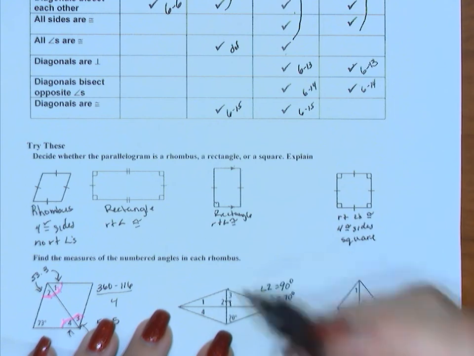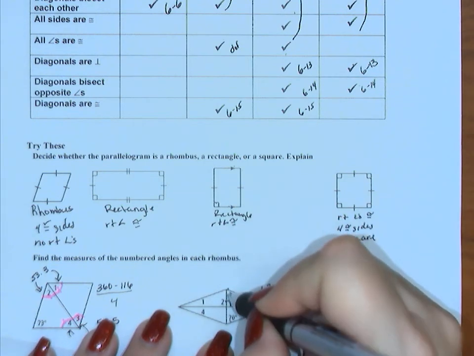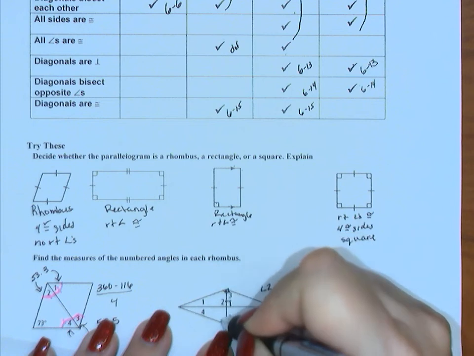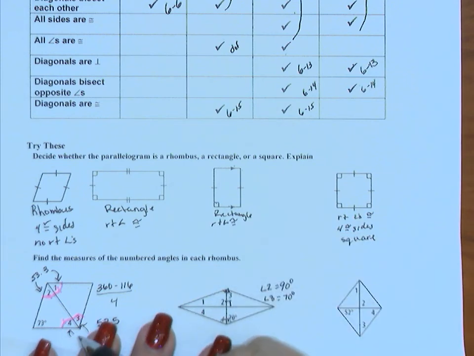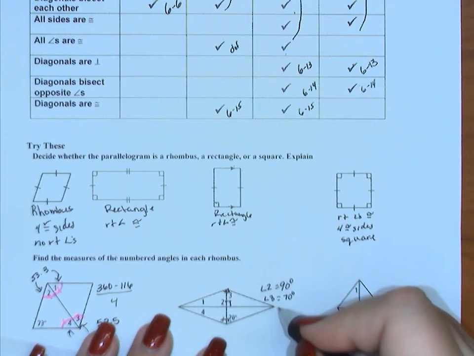Angle 3 is congruent to this angle right here, so angle 3 is 70 degrees because these are congruent, right? It bisects the angles. The diagonal bisects the angles, so it's bisecting these. So this again, this is congruent to that, which is congruent to that, which is congruent to that, which is what we saw in this problem right here. So those are all congruent. That makes that 70 degrees.